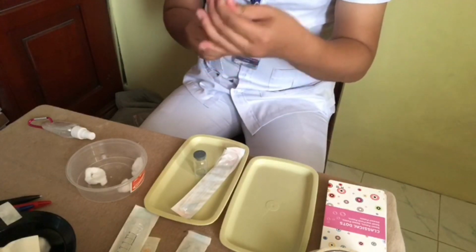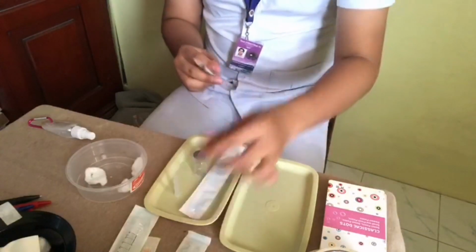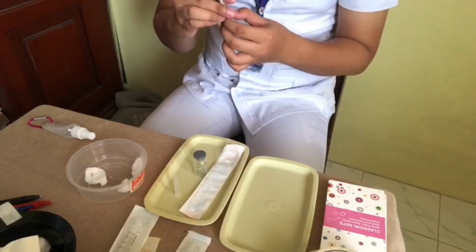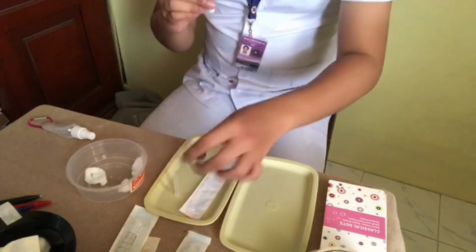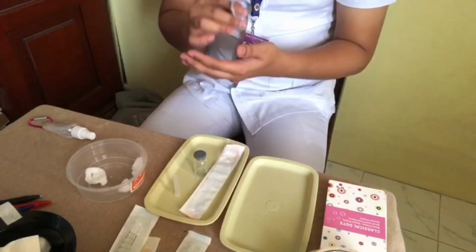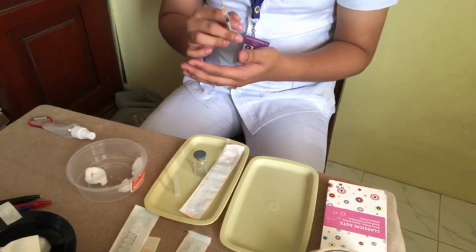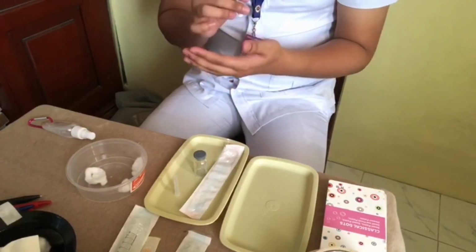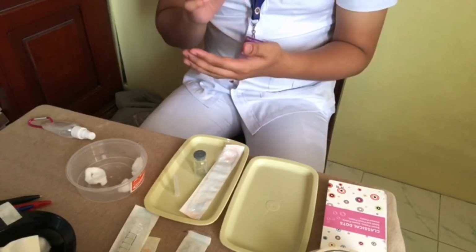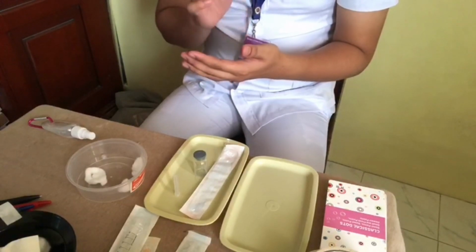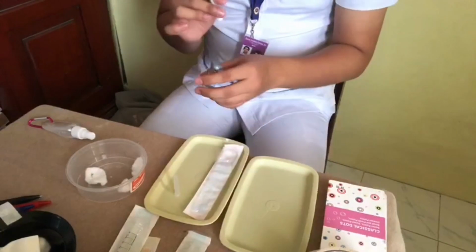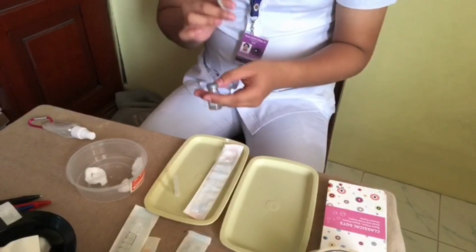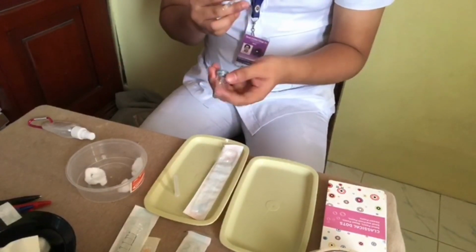I'm going to remove the cap and withdraw the amount. Then we'll inject the air into the vial while keeping the bevel of the needle above the surface of the medication to ensure sterility.